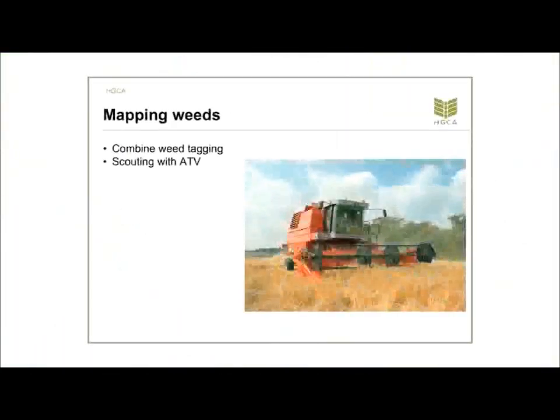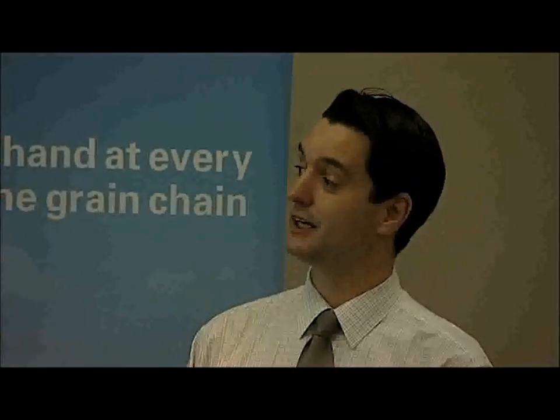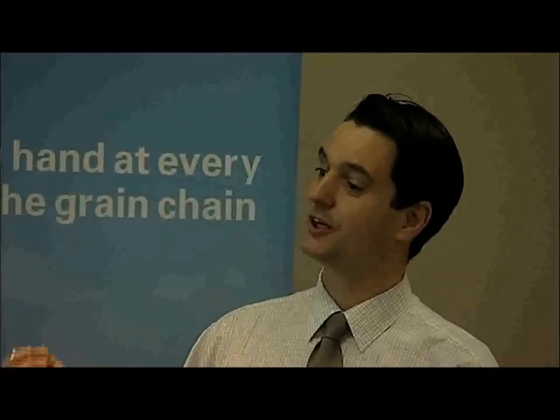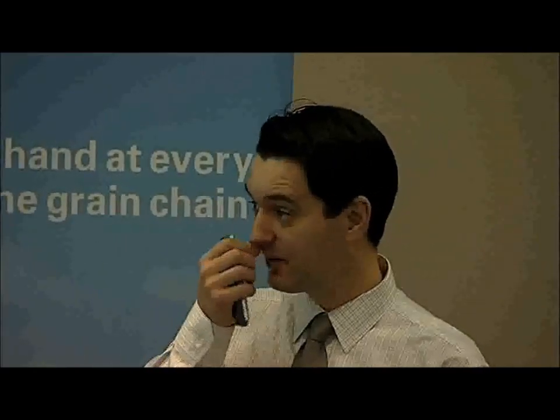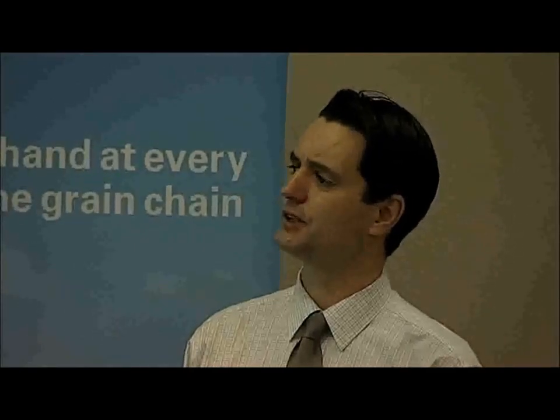Well, the most common way of recording the location of weeds is in the combine with weed tagging. Most, if not all, of the yield mapping systems in the combines will have some sort of weed tagging available, which will simply be a button in the cab. When you see a weed as you're combining, you press it, and it'll record where that weed is on a map in the combine, which you can then view on a bit of software afterwards.